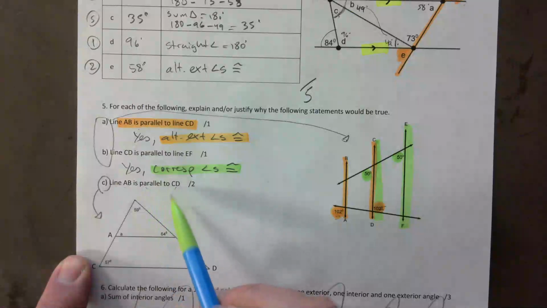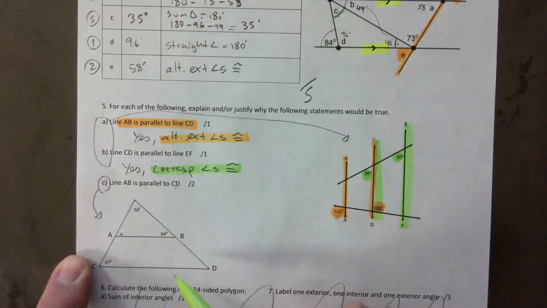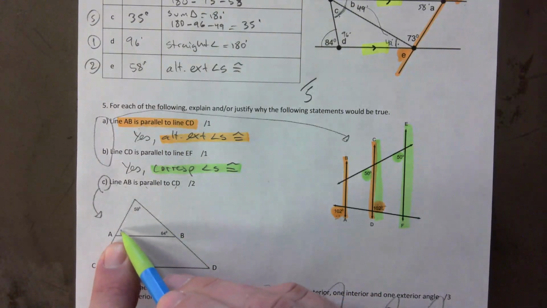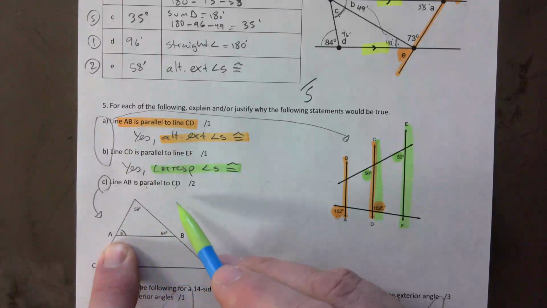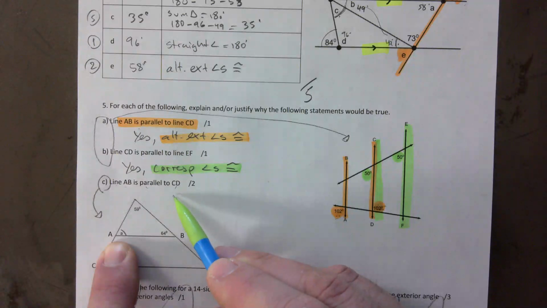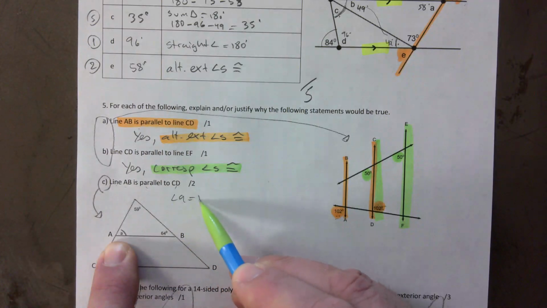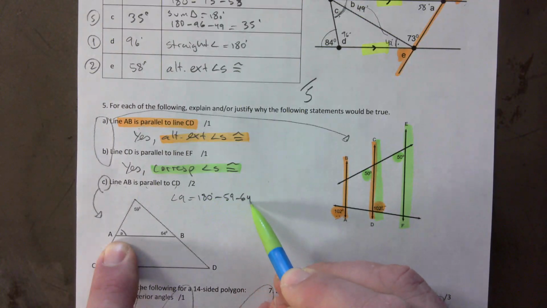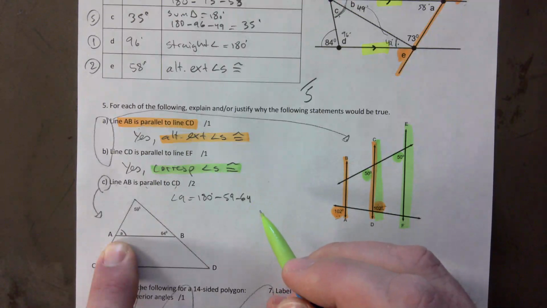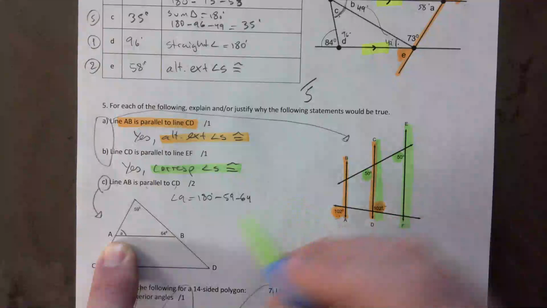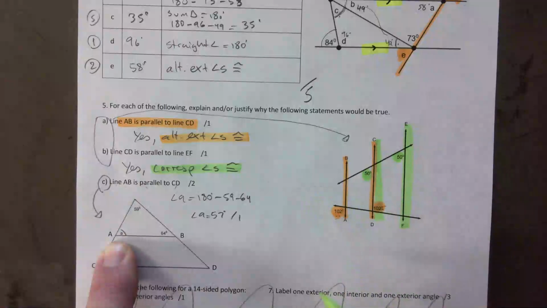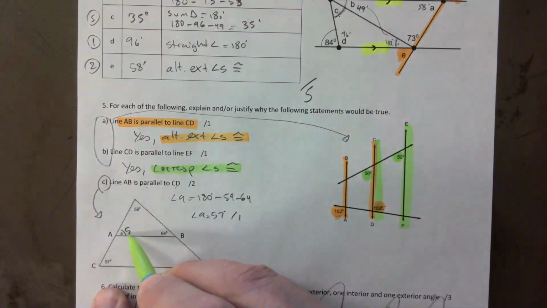Is line AB parallel to CD here? You have to do a little bit of work because you don't have anything at first glance. So when you're trying to show, use sum of triangle, vertically opposite, straight angle, use those ones. So angle A is going to be 180 minus 59 minus 64. And that would be 57. Yeah, angle A is 57. I would definitely say you get a mark for the 57, right? And you put that in here.